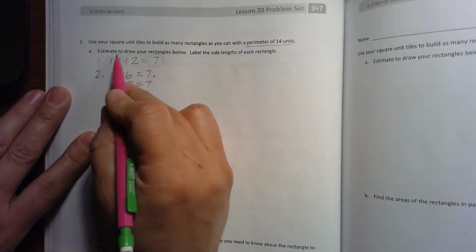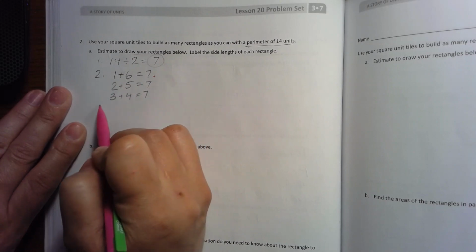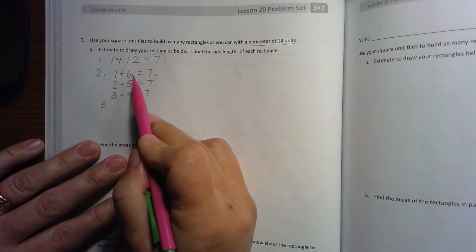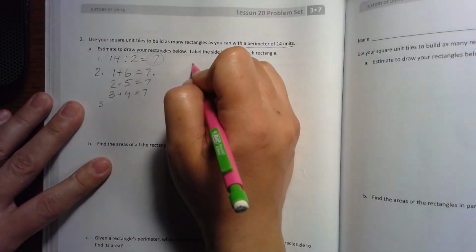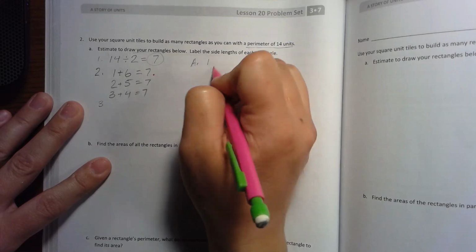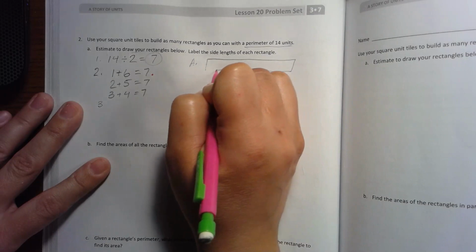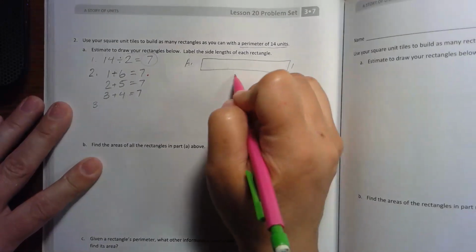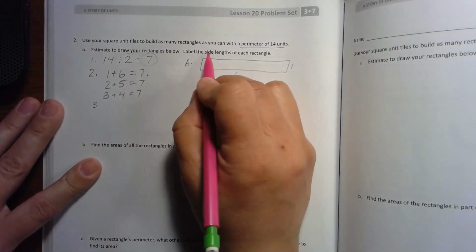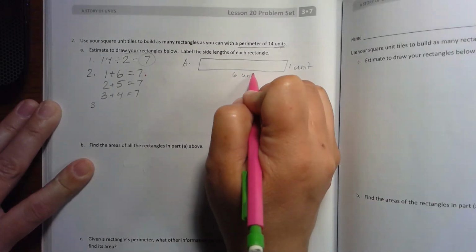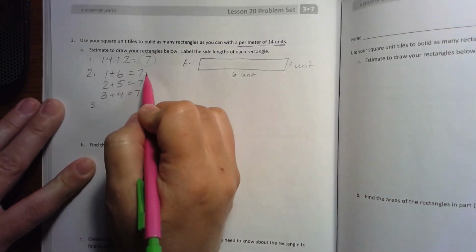Now we need to draw them. According to my green sheet of paper, I get to use the addends I made for lengths. So the addends, I chose 1 and 6. I'll do that one first. I'll call it A just to keep it organized. 1 and 6. I'll try to draw them. Are these units again? 14 units. Okay, 1 unit. So I did that one.